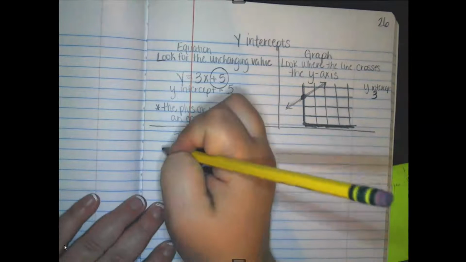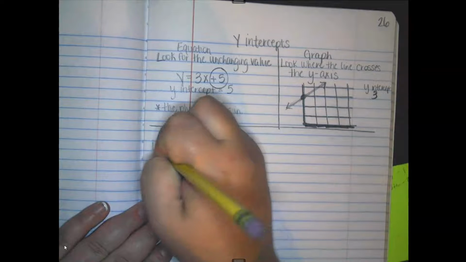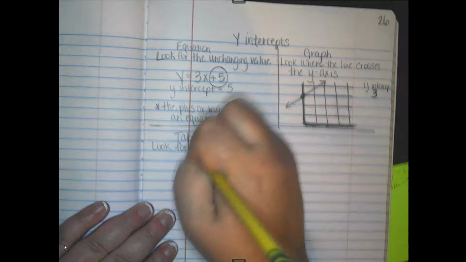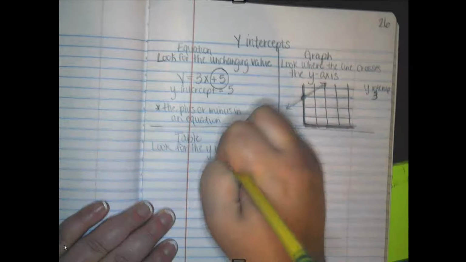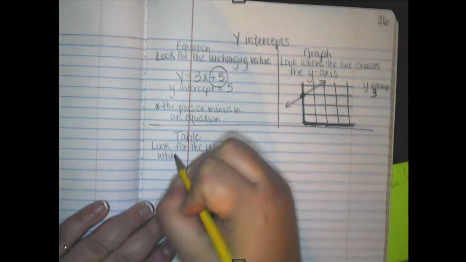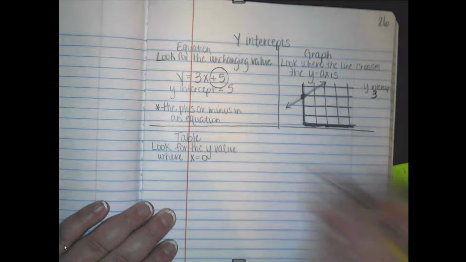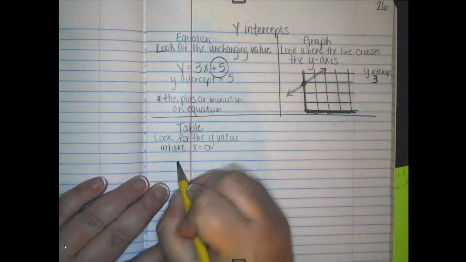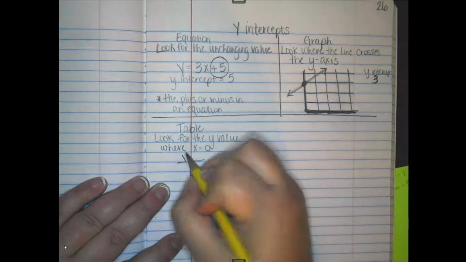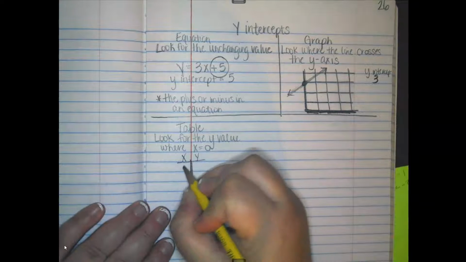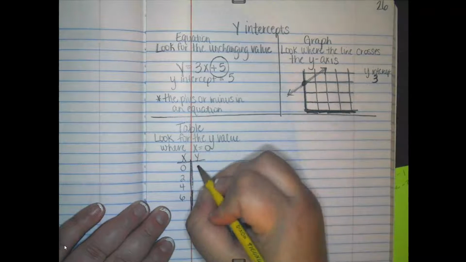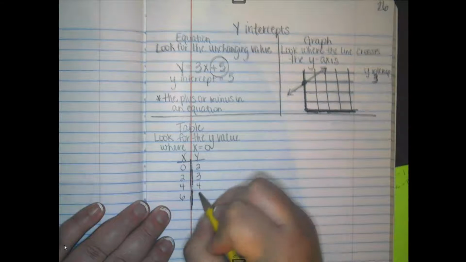So in the table, this is going to actually sound familiar because it's what we just did. Look for the y value where x equals 0. Should sound familiar because it's actually what we just got done looking at. This is my x and y values. 0, 2, 4, 6, 2, 3, 4, 5.